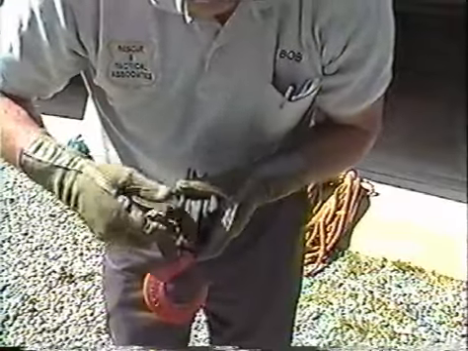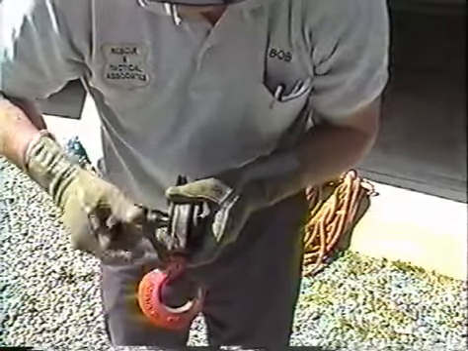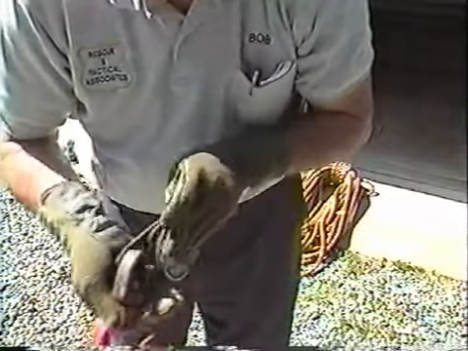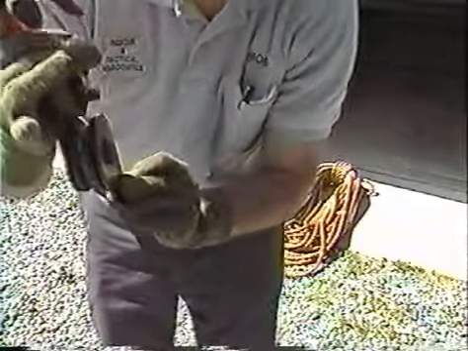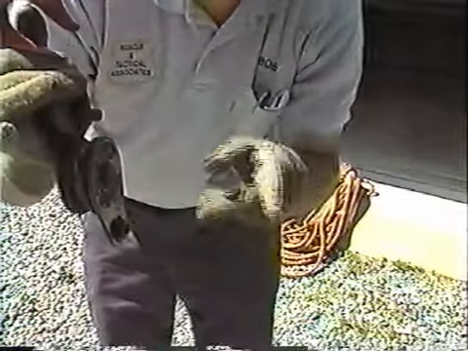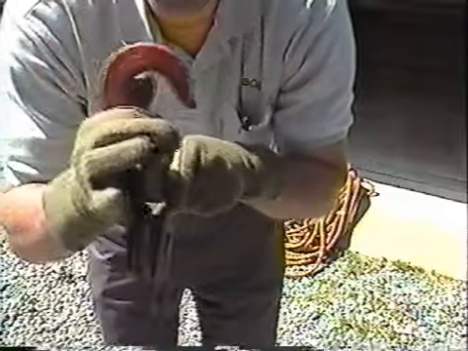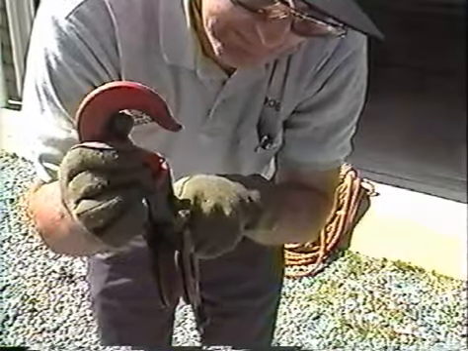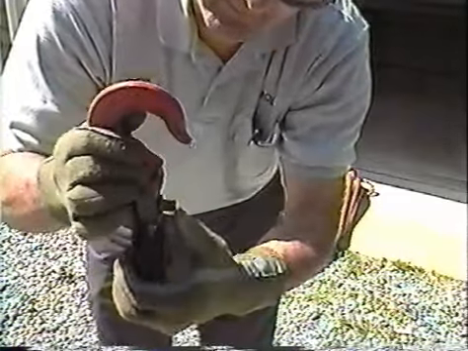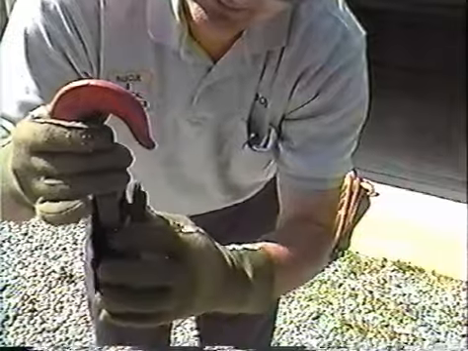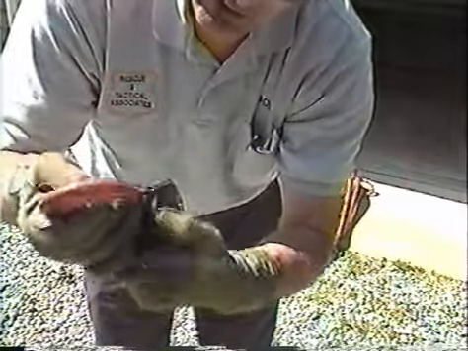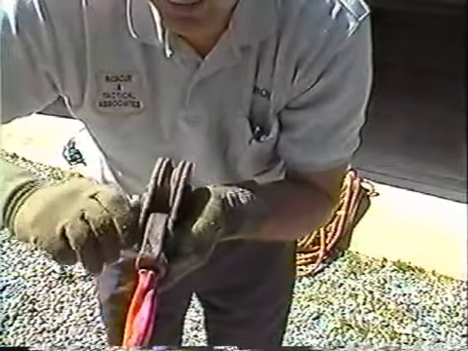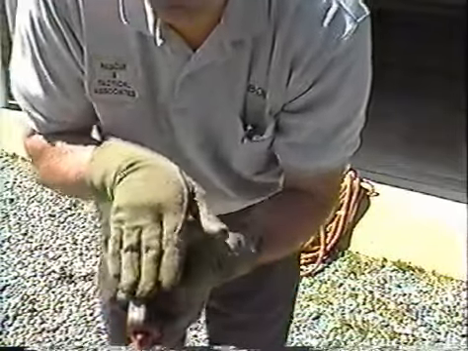I can actually unscrew this piece right here, this pin, which allows this side of the device to open so that I can lay a cable over this sheave, closing the cheek of the shell back and screwing this piece back shut in order to bind these two together.